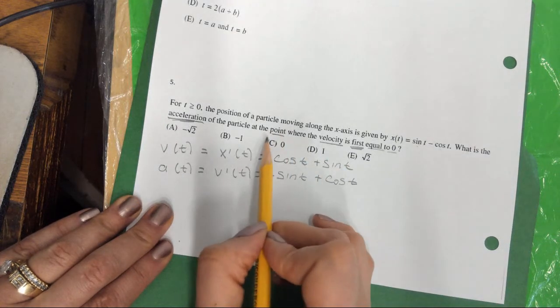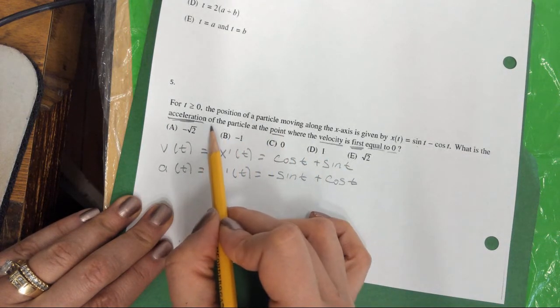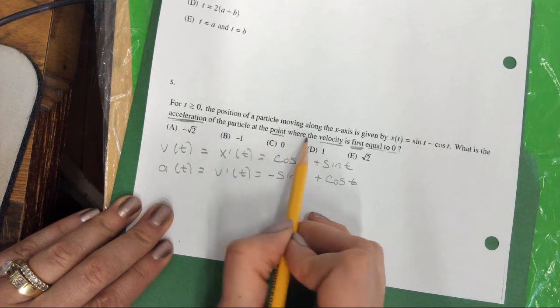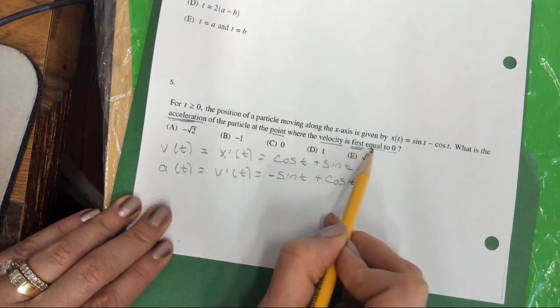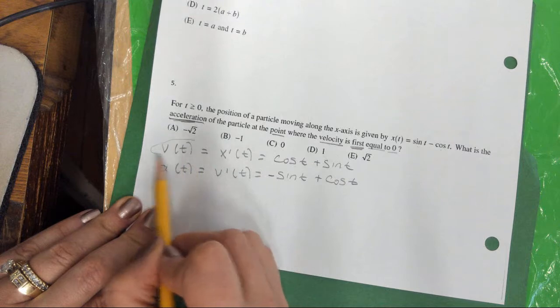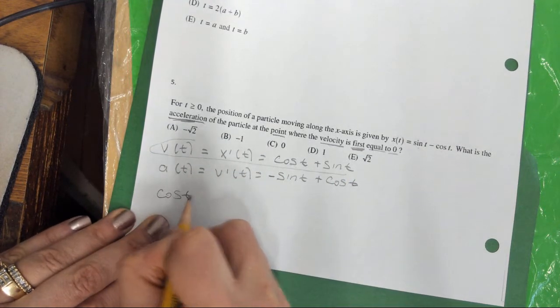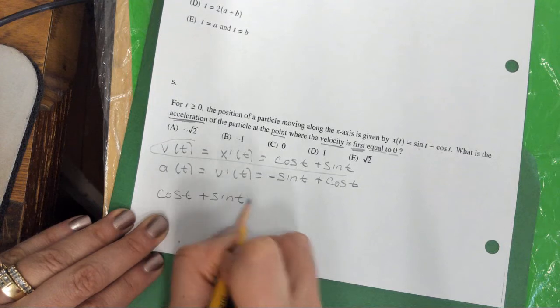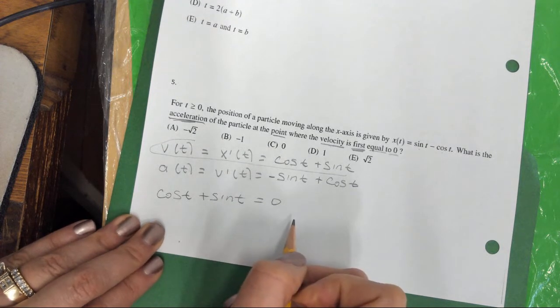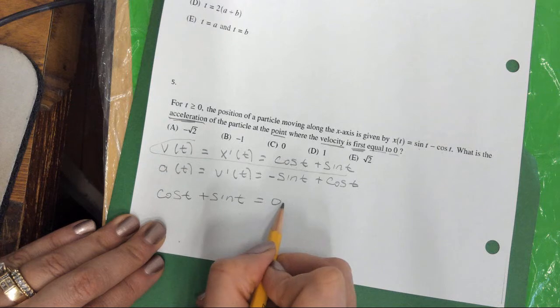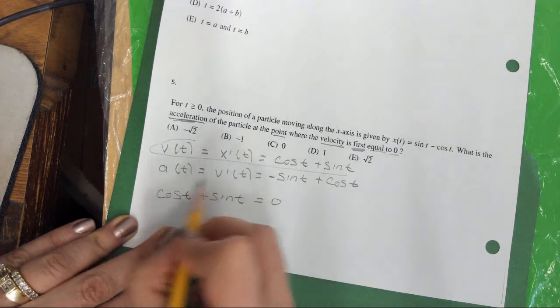Well, we're looking for the acceleration at the point where the velocity is first equal to 0. So let's look at our velocity function. Cosine of t plus sine of t has to equal 0. Well, I could either subtract cosine or I can subtract sine.